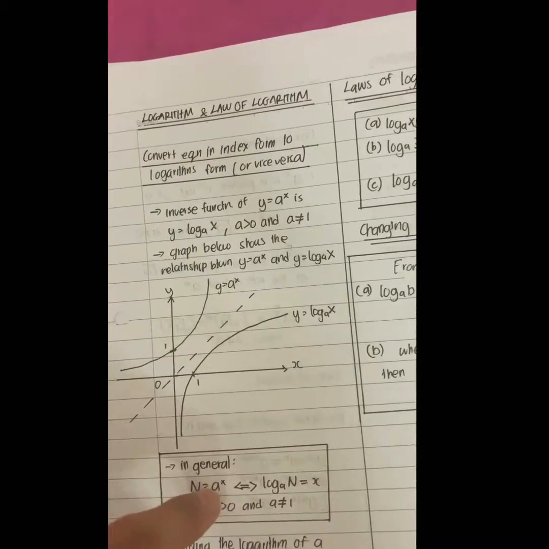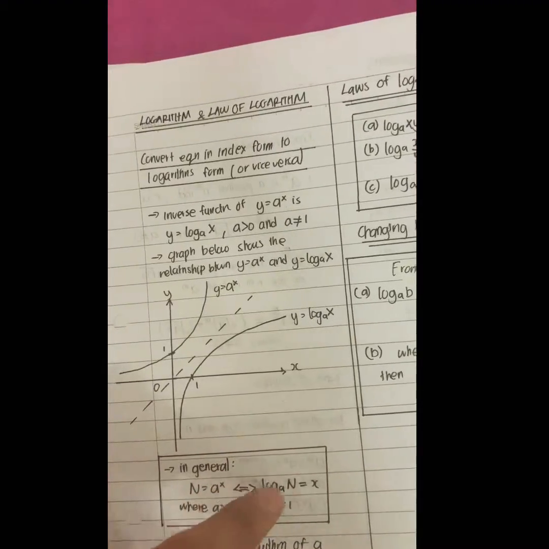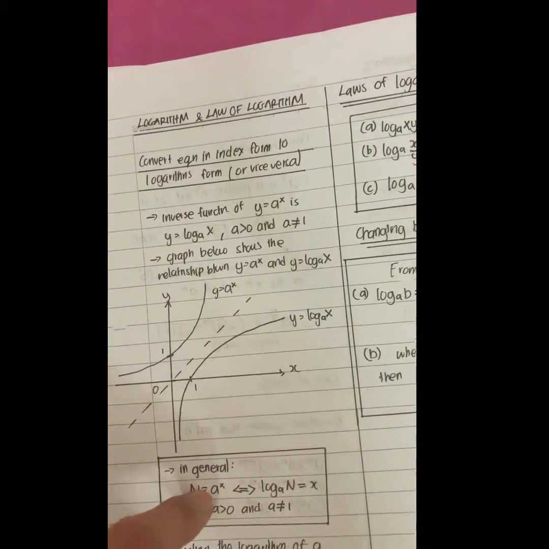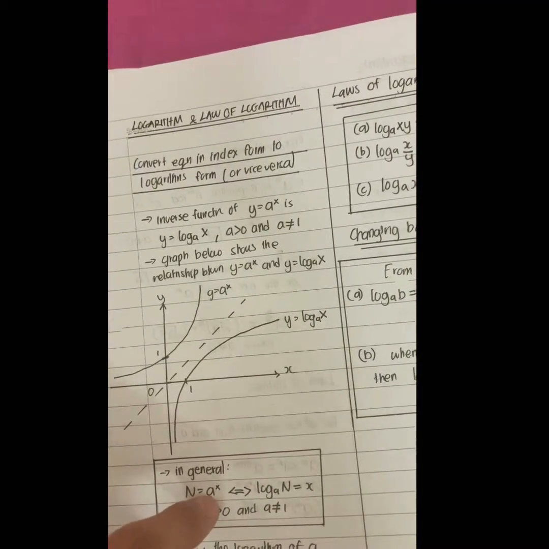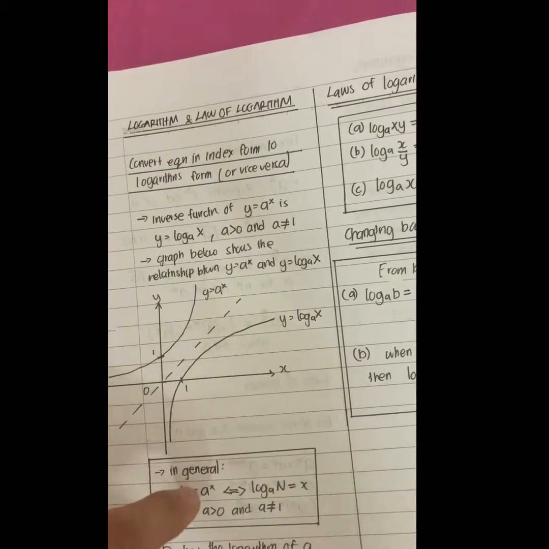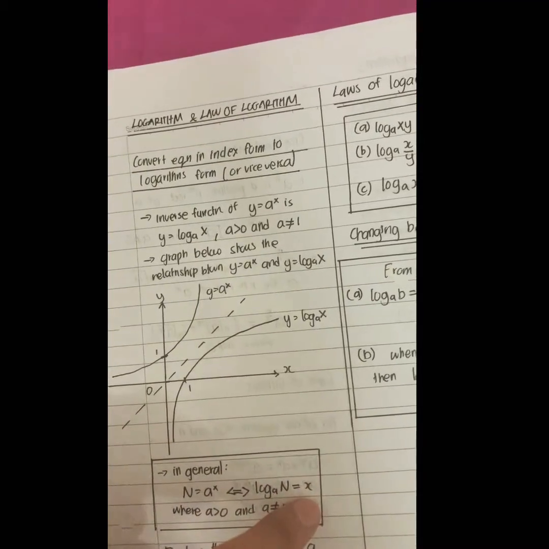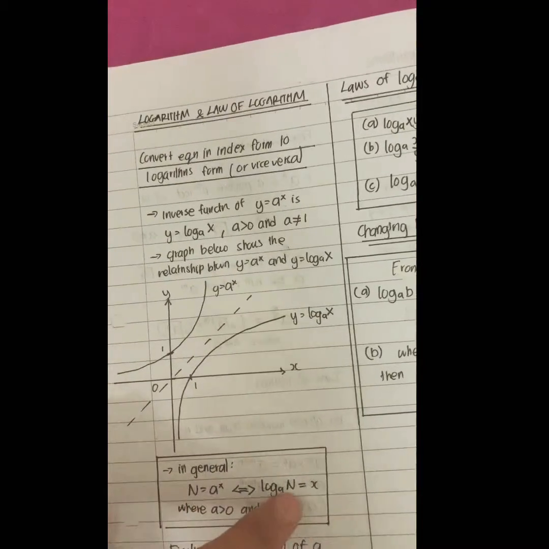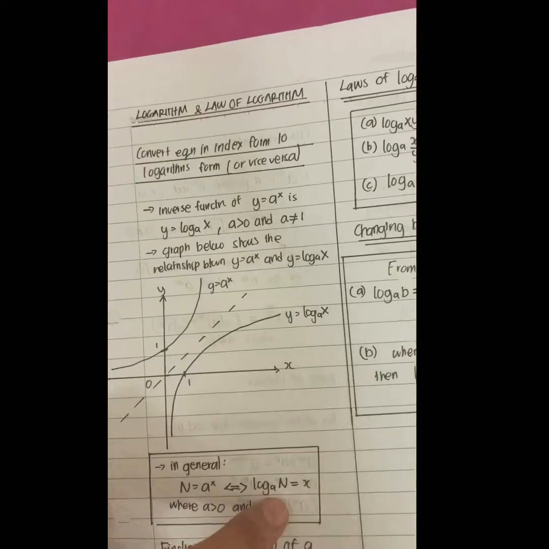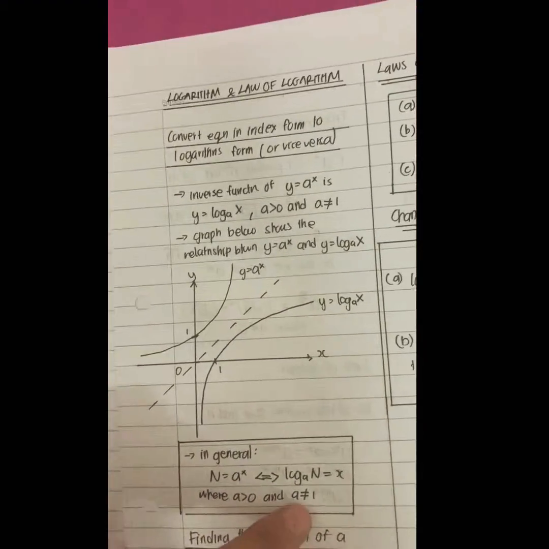So we bring x to the front, and log a to the base a is equal to 1. That's why we have only x here. And then n, we put log n to the base a. That's why nothing is cancelled out. So we are just left with log n to the base a equal to x, where a is greater than 0 and a not equal to 1.